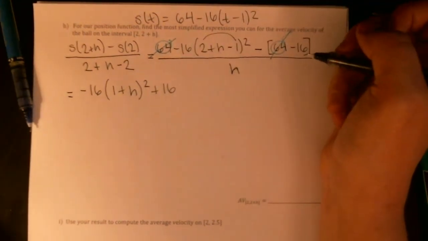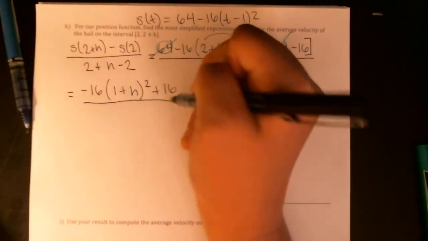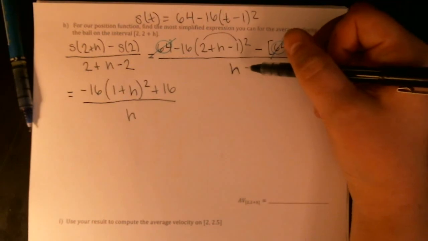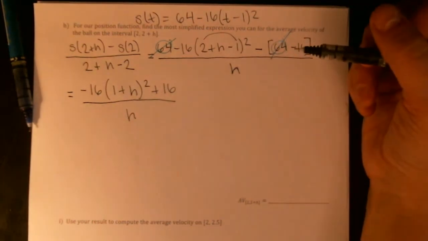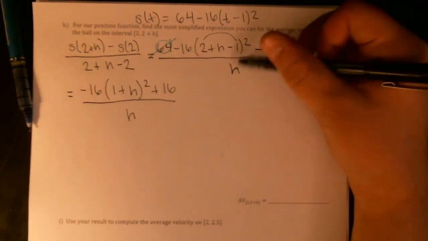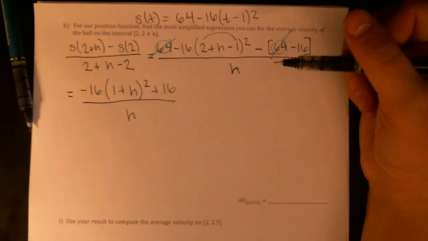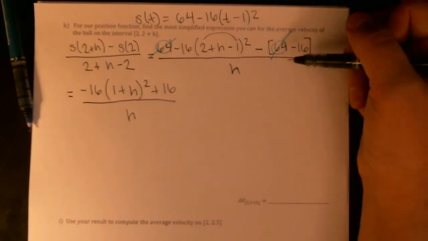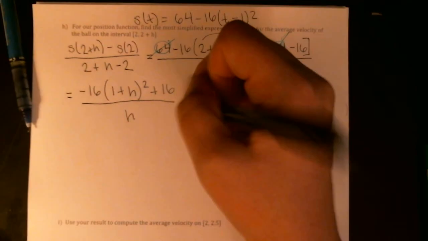Again, my biggest warning on these is watch the distributing negative signs. If things don't work out nicely, and by nicely I mean you get to cancel an h out of the bottom, top and bottom, but the bottom is the one that's giving us trouble, then go check and make sure you didn't switch a sign somewhere.